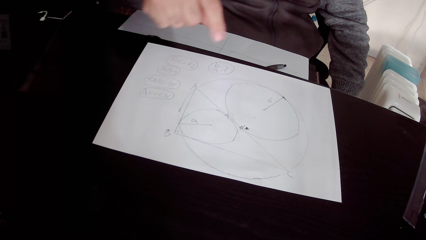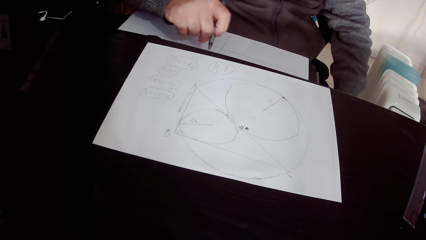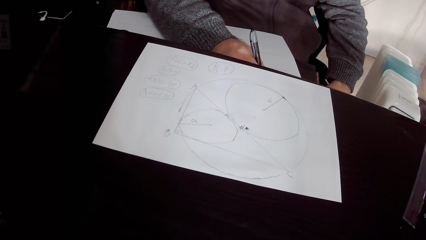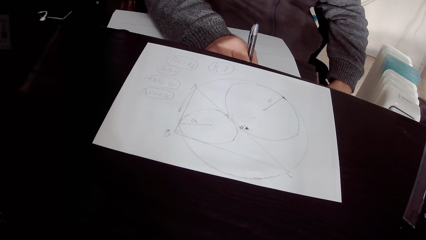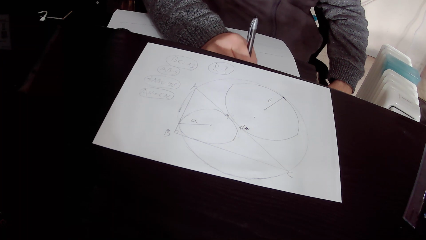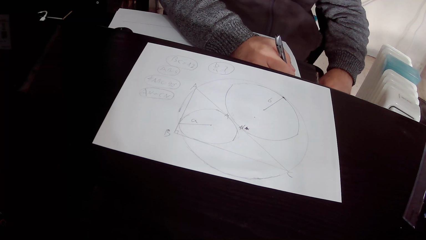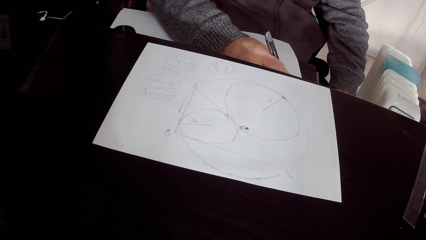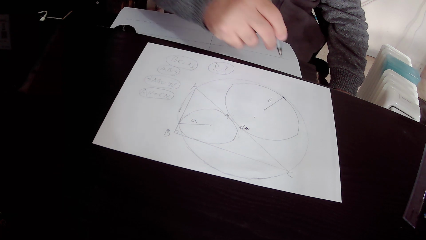So first of all, we'll apply the Pythagoras theorem on the right triangle ABC. According to the Pythagoras theorem, in any right triangle, the square of the hypotenuse equals the sum of the squares of the perpendiculars. The hypotenuse in the right triangle ABC is AC, therefore the square of the hypotenuse is AC squared, and it must be equal to AB squared plus BC squared.